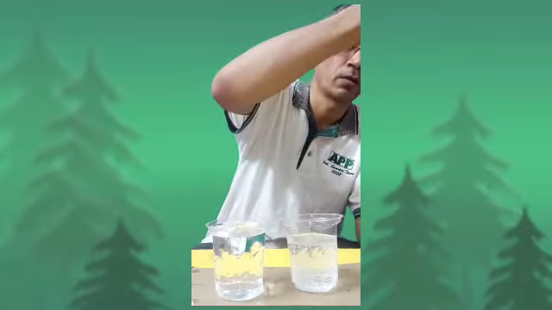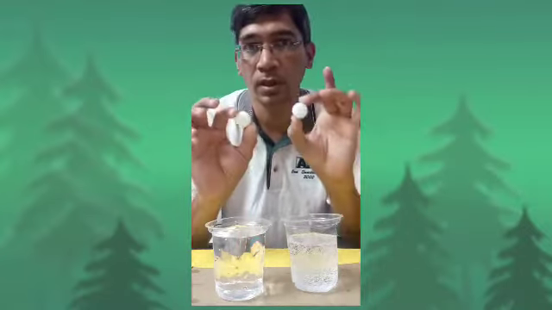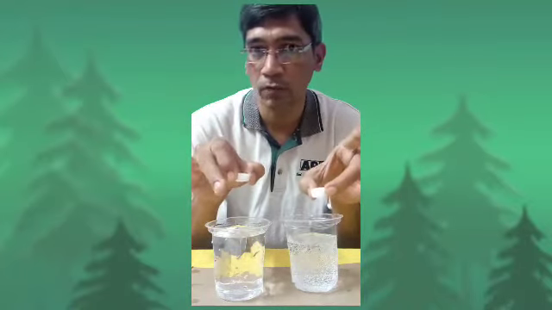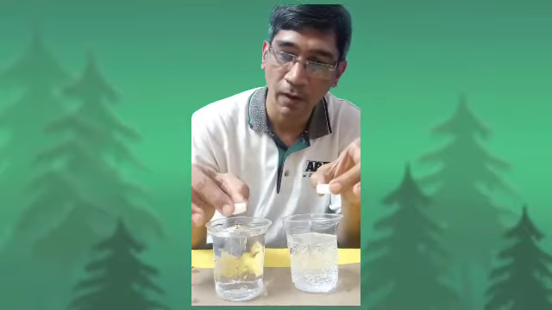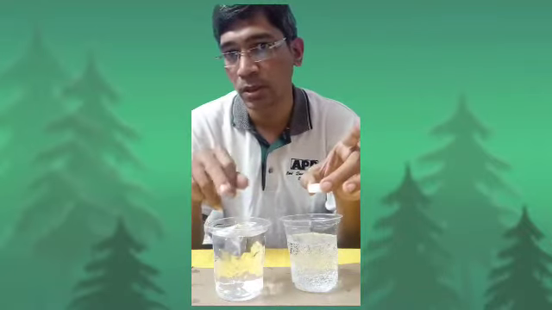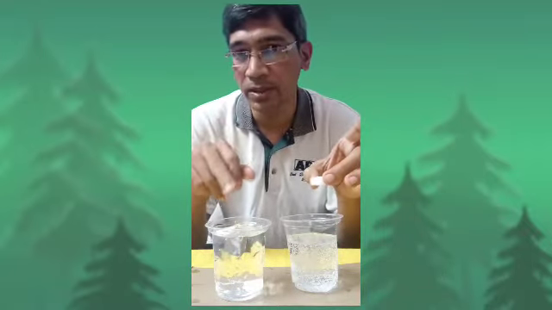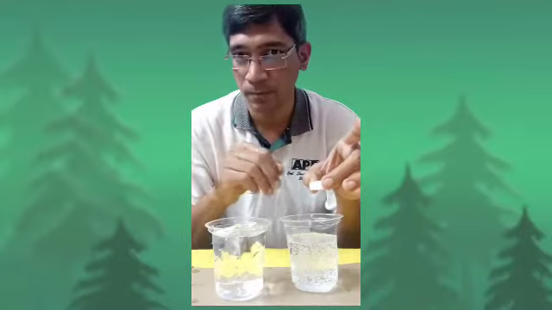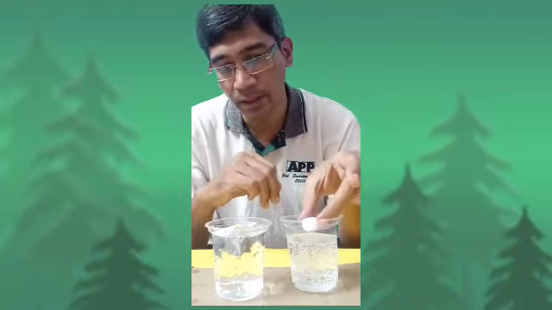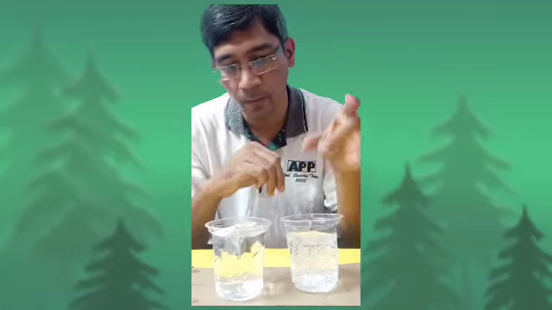Now let us see what happens when I put the naphthalene ball inside this water and the soda water. When I put the naphthalene ball inside the simple water, it sinks because here the weight is greater than the buoyancy force. Now I am putting this naphthalene ball inside this soda water.